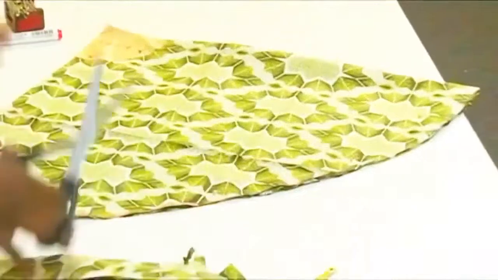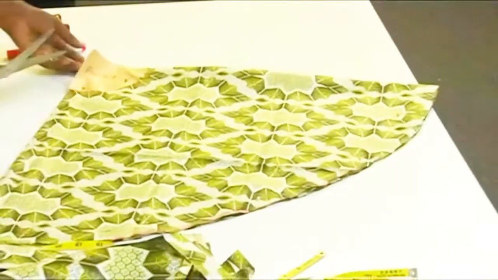Since I've already cut this out, I cut out the edge first before I cut out my arc.